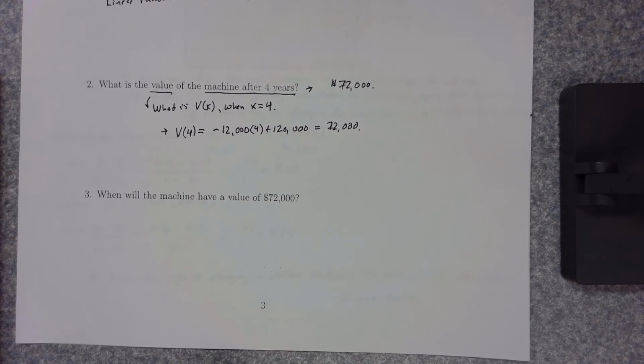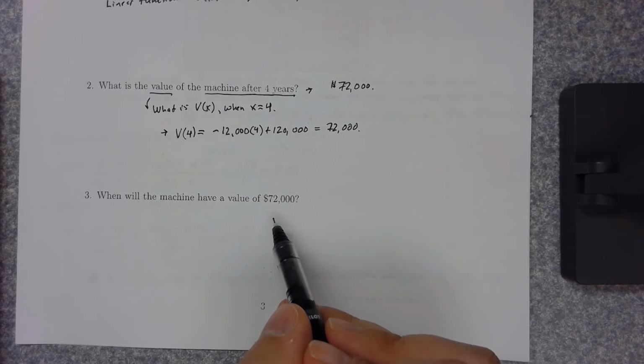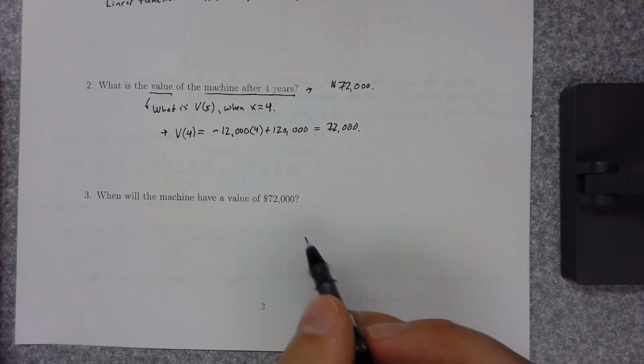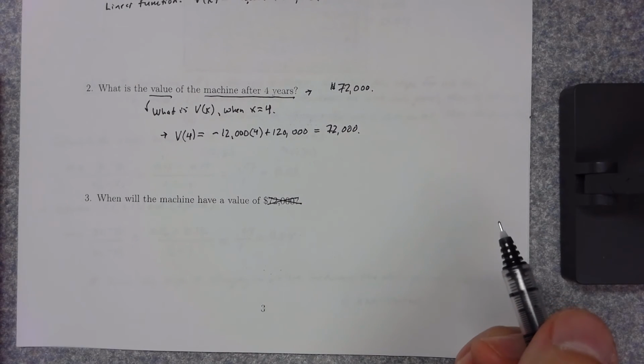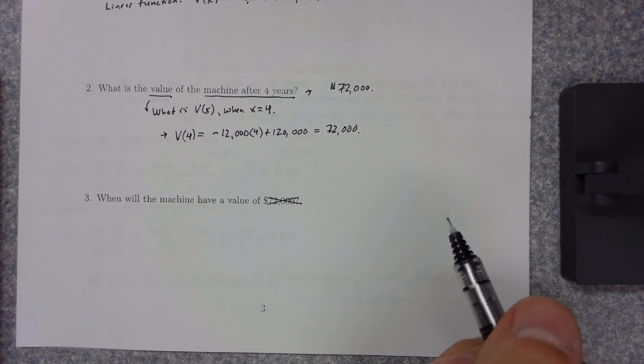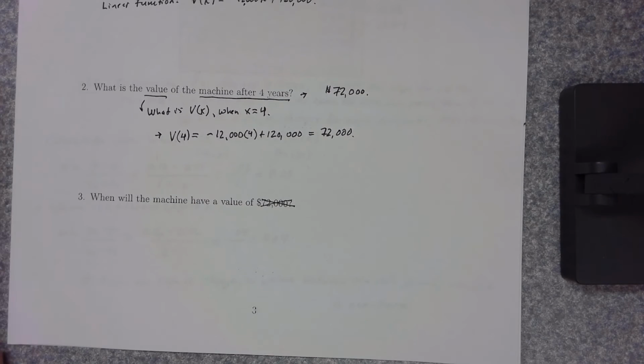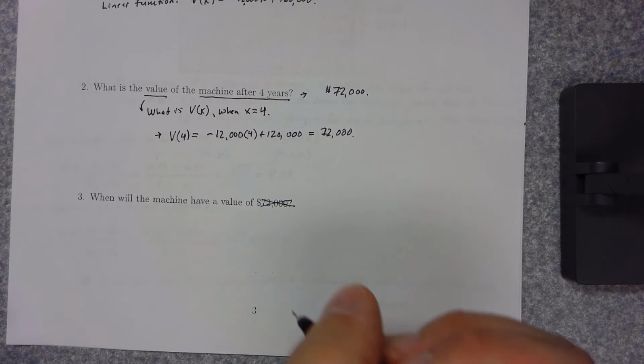Well, this is redundant, huh? Let me make an edit here. Let me say, when will my machine have a value of $108,000?